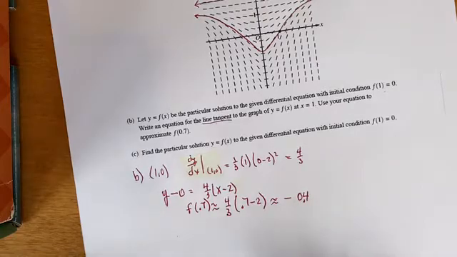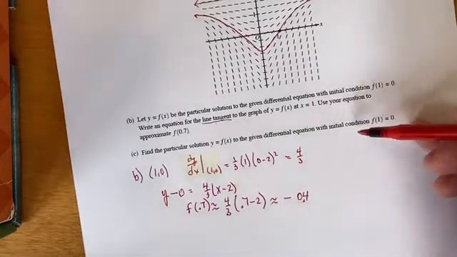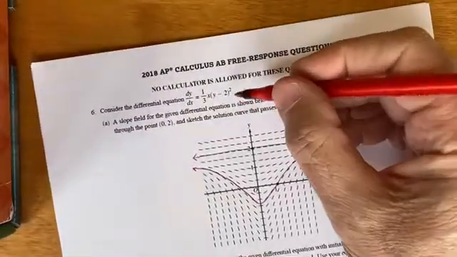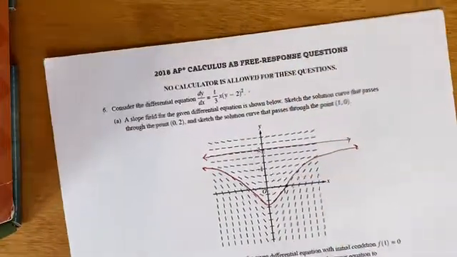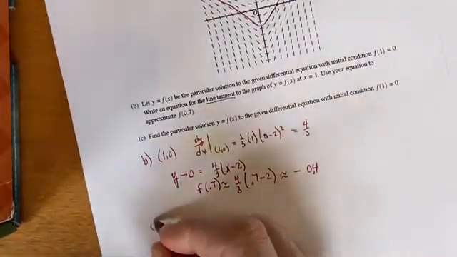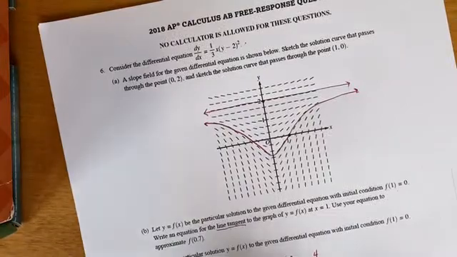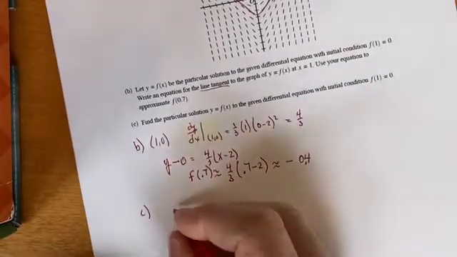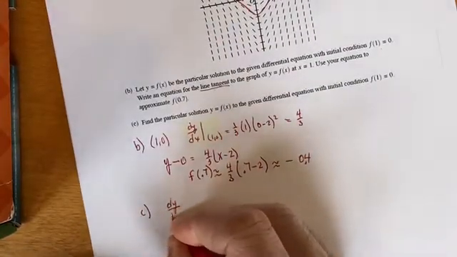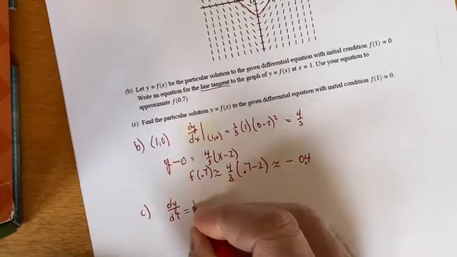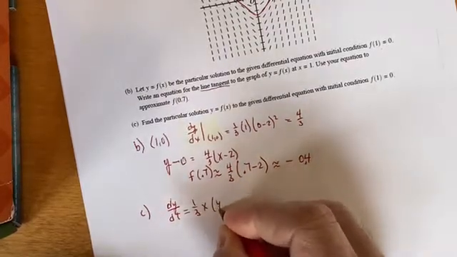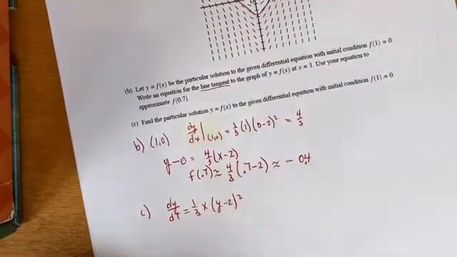So C, we are actually finding the particular solution. So we have to take this expression, separate the variables, that whole part. So dy dx is 1/3 x times y minus 2 squared.